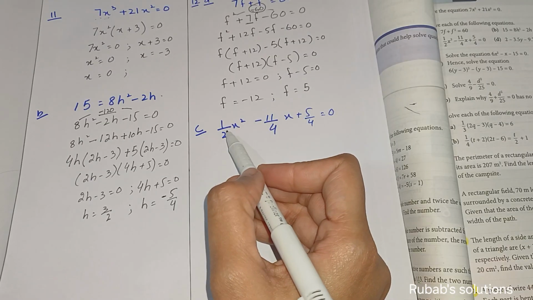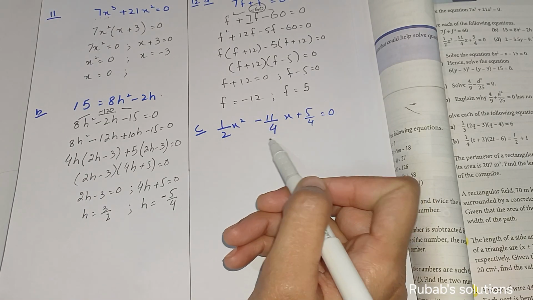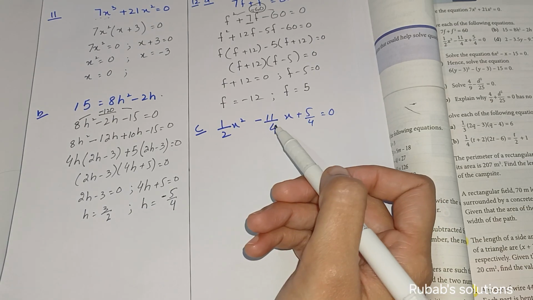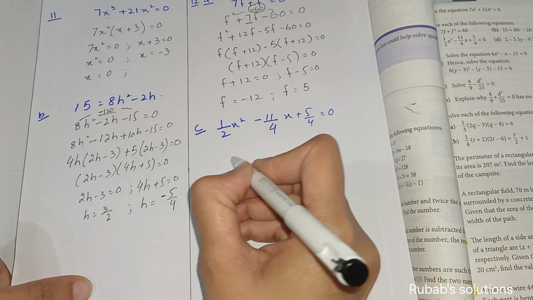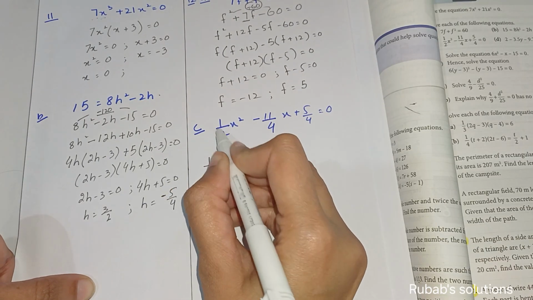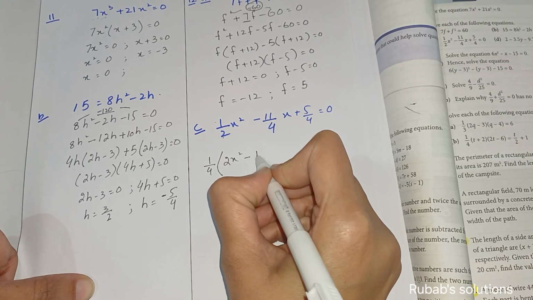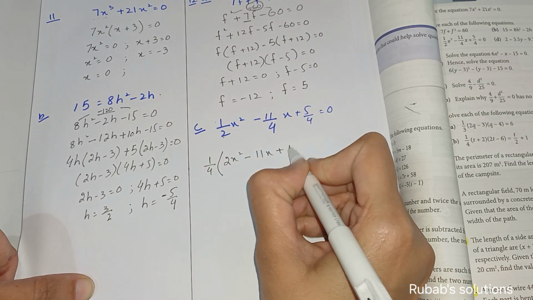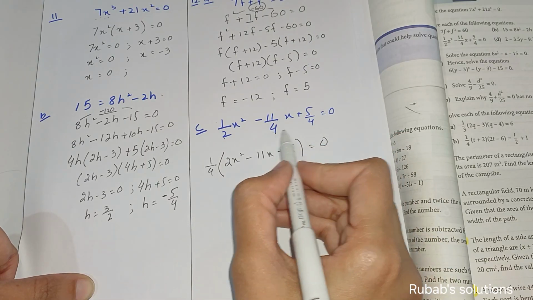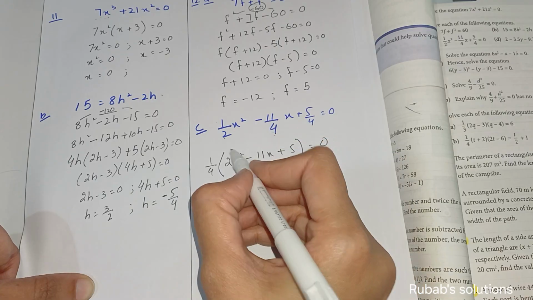Okay, part C is in the fraction form 1 by 2x square minus 11 by 4x plus 5 by 4. Either you can take the LCM, that is 4, or you can take common 1 by 4. Both are the same thing. So if I'm taking 1 by 4 common, so from here, because already 2 is here, that means 2 will come over here. 2x square minus 11x plus 5 is equal to 0, because I have taken 1 by 4 common, so from here the denominator will cancel.